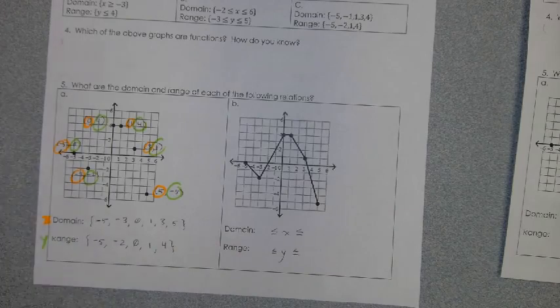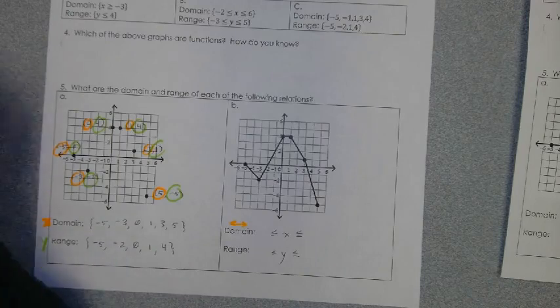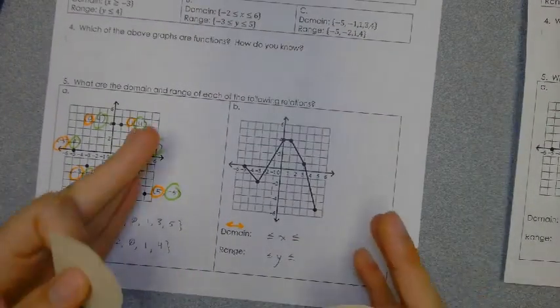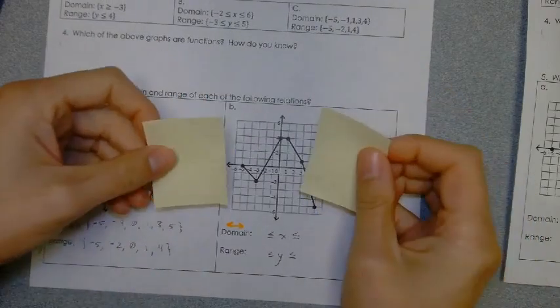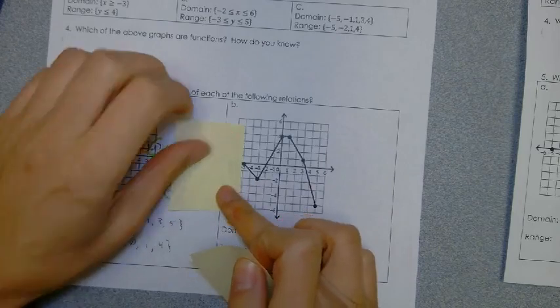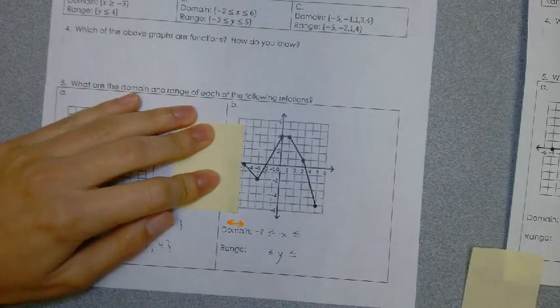My domain, I know I'm looking for the horizontal spread of the graph. So I'm going to take my post-it notes and define the left and right limits. I see the graph starts on the left at -3. So that's my lower limit.